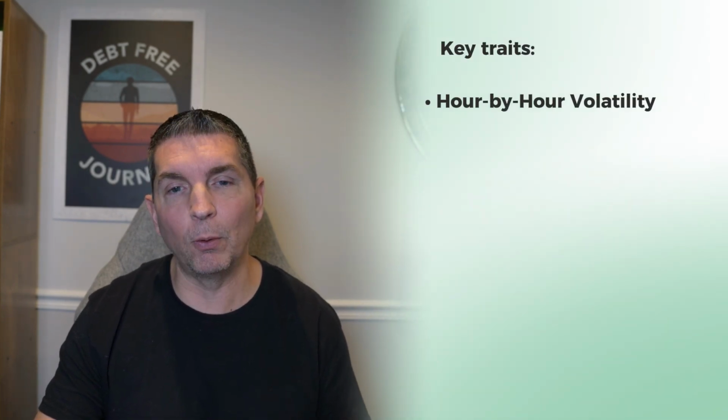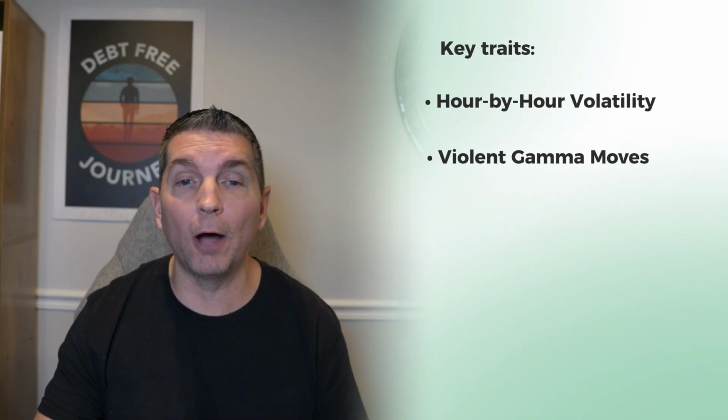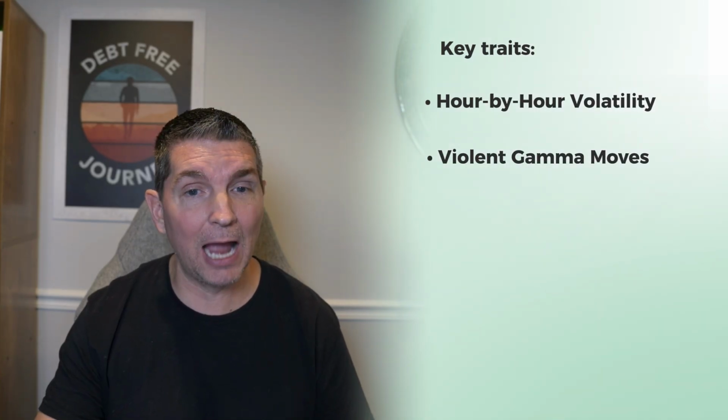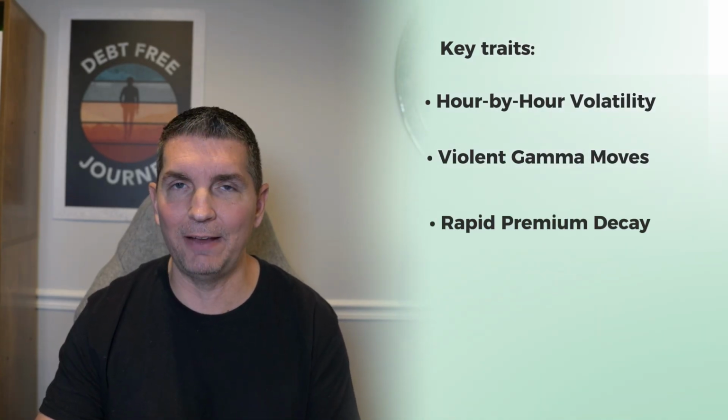And really, a lot of people like to talk about in the zero DTE are a lot of ETFs that have been blowing up in the last 2 years with income generation. So some of the key traits with this: hour by hour volatility, gamma moves are often very violent. They have a very high risk. Premiums can decay very fast.